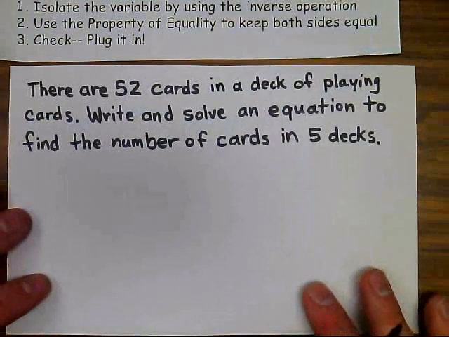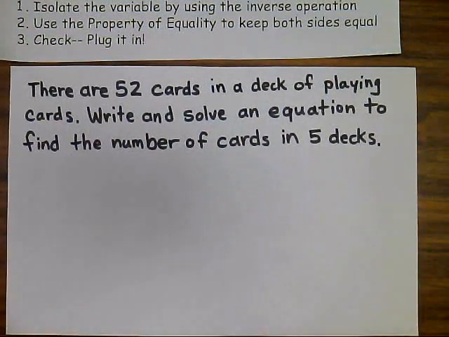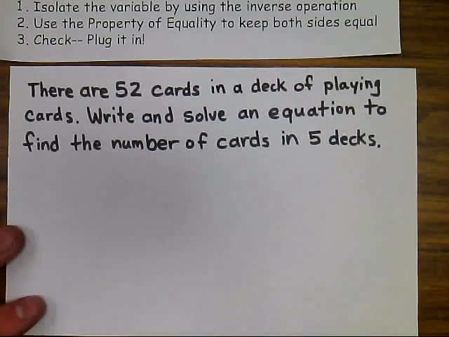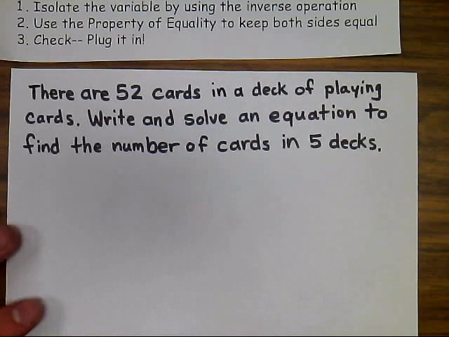The last question we have, there are 52 cards in a deck of playing cards. Write and solve an equation to find the number of cards in 5 decks. Now again, this is a simple question. Most people would know instantly to do 5 times 52, but that's not an equation. That's an expression. So what we need to know is how many cards are there in all 5 decks. So that's our unknown.